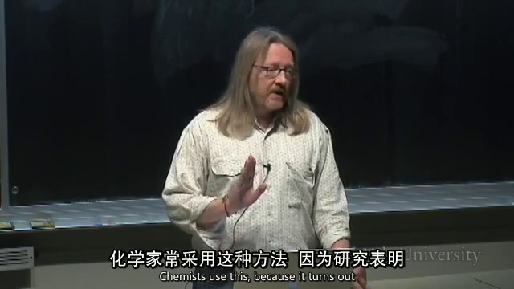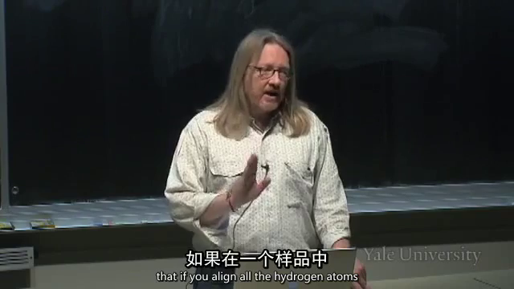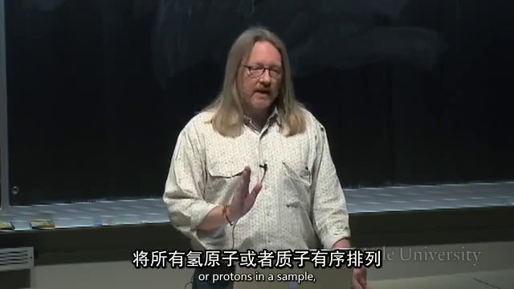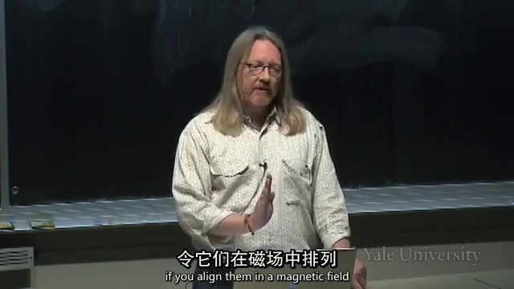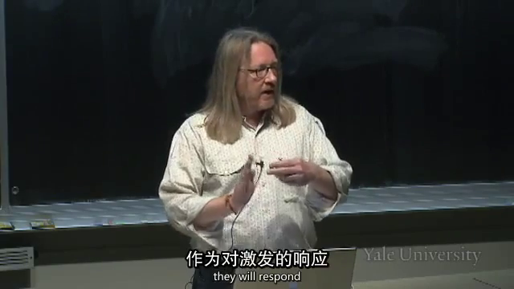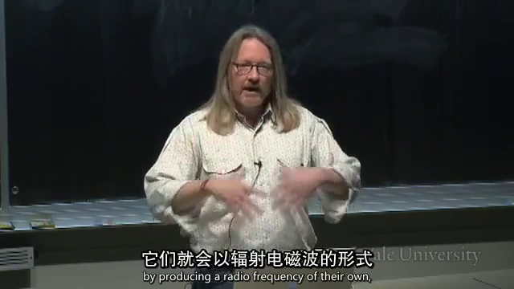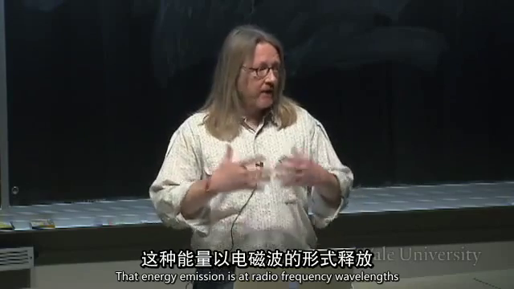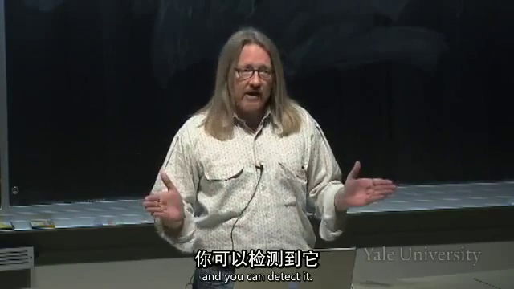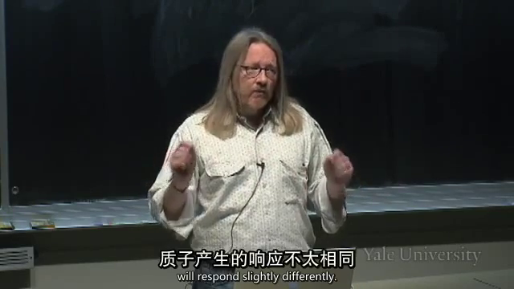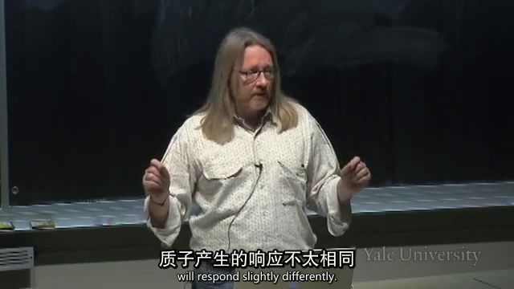And chemists use this because it turns out that if you align all the hydrogen atoms or protons in a sample in a magnetic field and then you stimulate them with the right kind of radio frequency, they will respond by producing a radio frequency of their own, an energy emission of their own. That energy emission is at radio frequency wavelengths, and you can detect it. And protons that are in different environments will respond slightly differently.